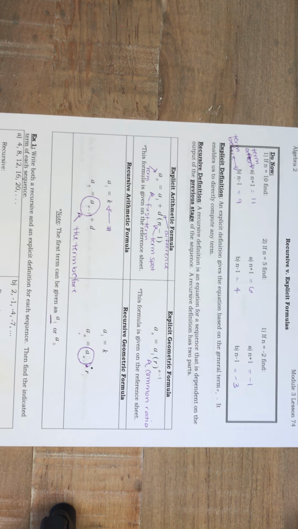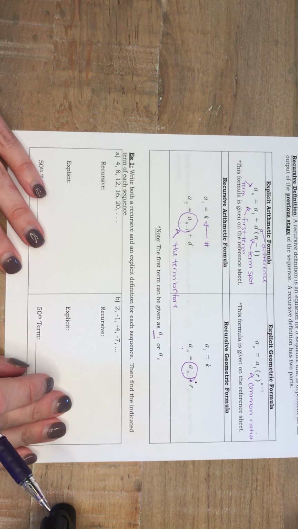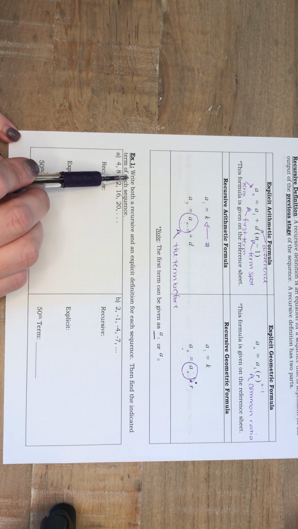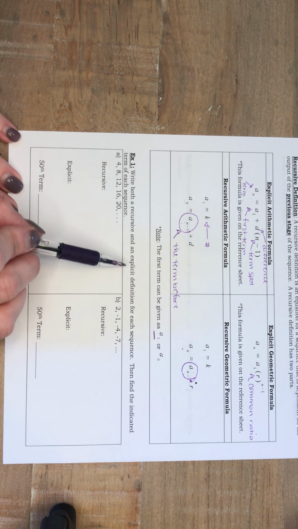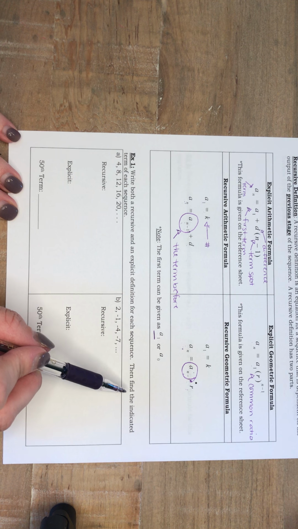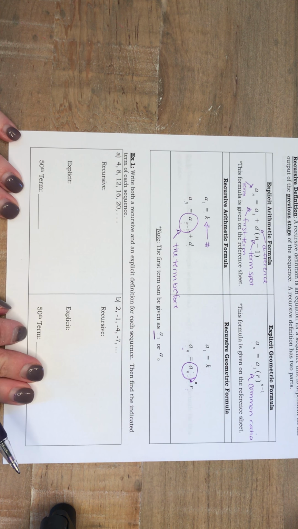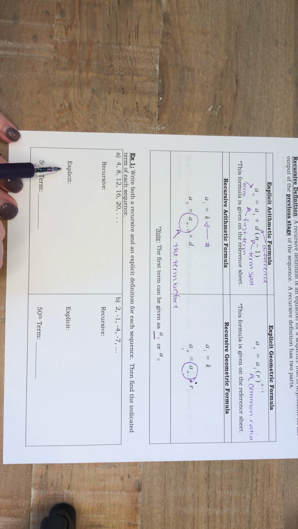Okay, so let's look at an example where we have to actually write our own formulas. So it says write both a recursive and an explicit definition for each sequence. Then find the indicated term of each sequence. So we're going to write the recursive formula, then we're going to write the explicit formula, and then we're going to find the 50th term.